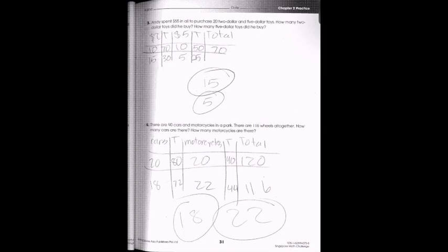And so we can assume that all of the 20 toys that he bought were $2. If all of them were $2, then that would give us $40, but we spent $55. So that would be a difference of 15. And the difference in cost of each toy is going to be $3 because it's 5 minus 2. So we know that 15 divided by 3 is going to be the number of $5 toys. And so that's going to be 5 $5 toys.